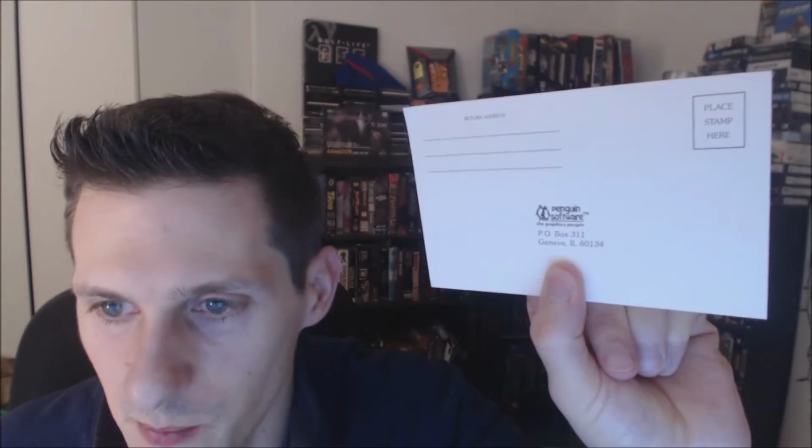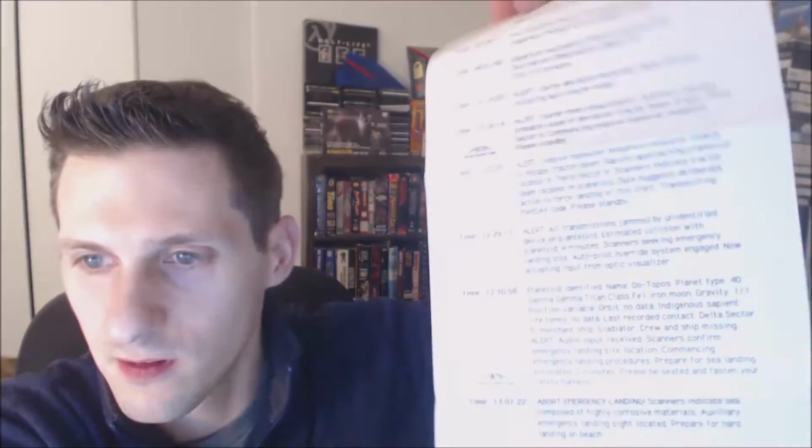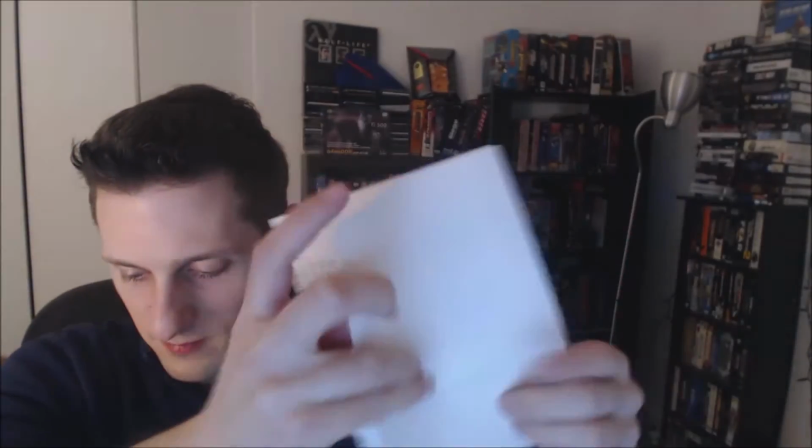A Penguin Software registration card. Polarware was originally called Penguin Software, but they had to change their name because of copyright. These are mission codes from the ship. And the game on 5 1/4 inch floppy. So I'll show that screenshot comparing the different versions, and then we'll talk about the history and then go into the game review.